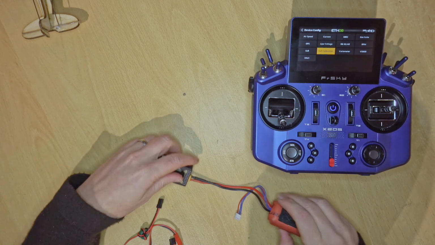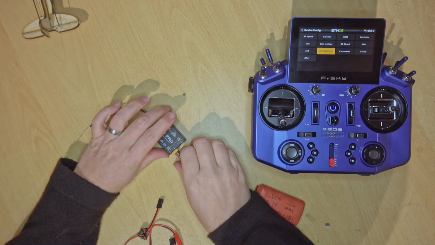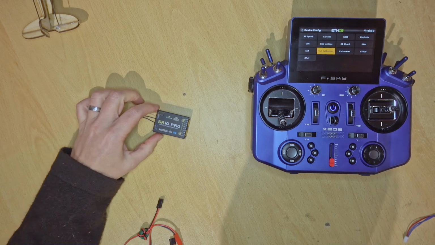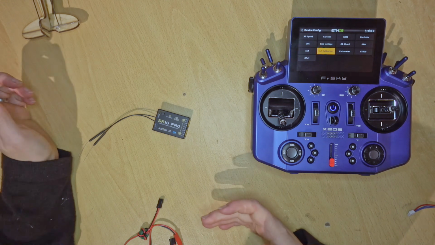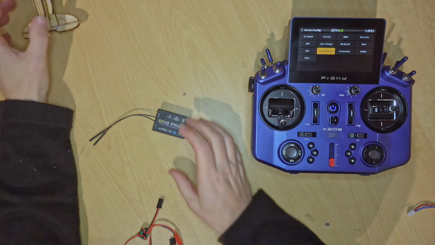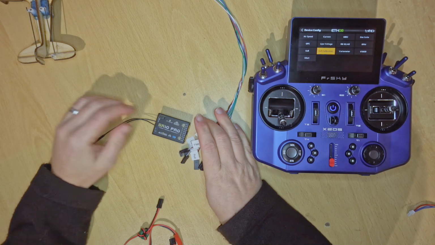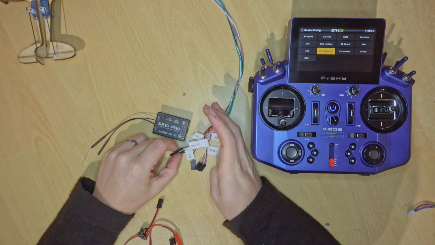So basically we're done with this now. We can unplug it. It will remember that calibration. We don't need to do that again. It's probably worth doing after a flash, but it's saved for settings. So what I'm going to do now is just get this all plugged in and I'll come back shortly.